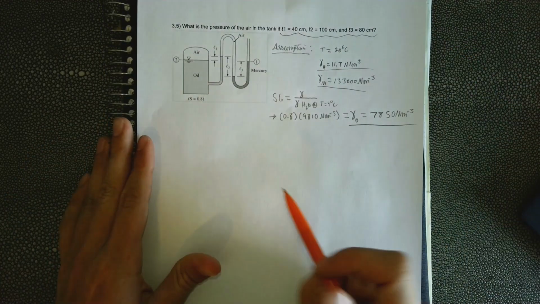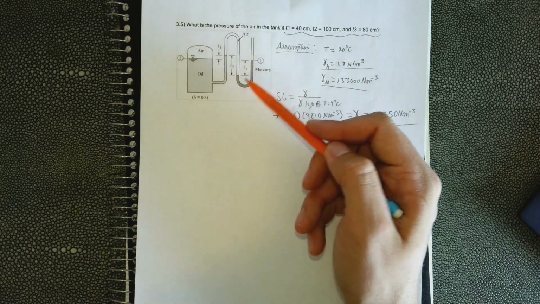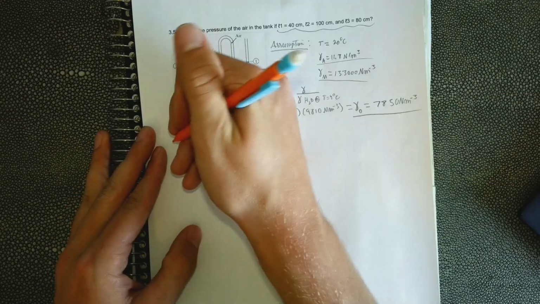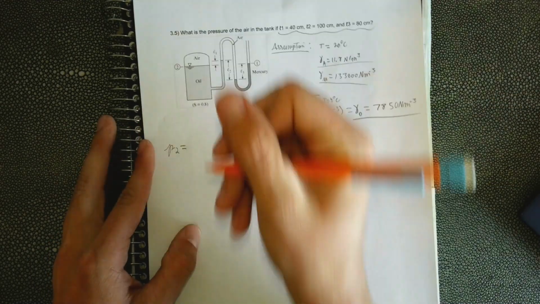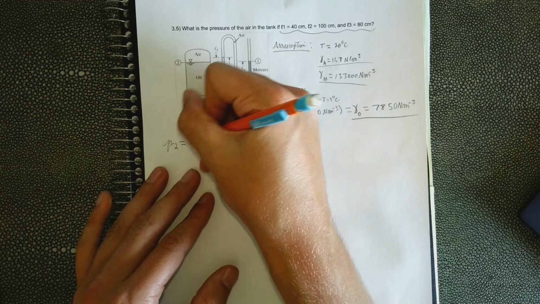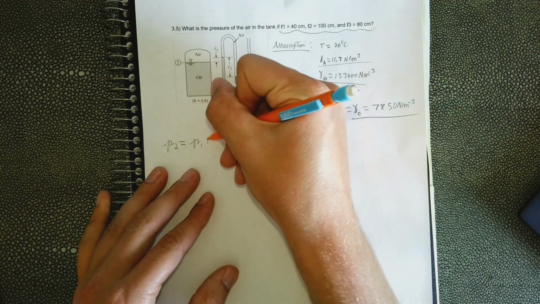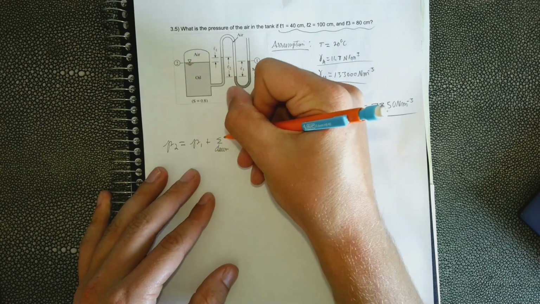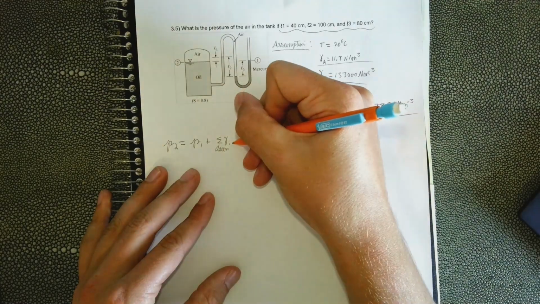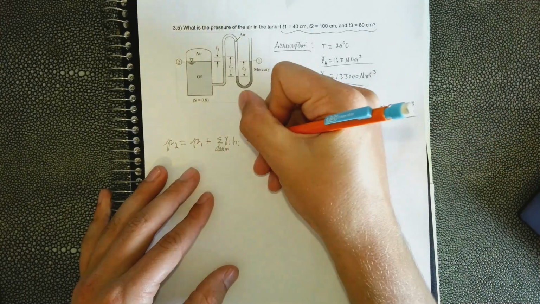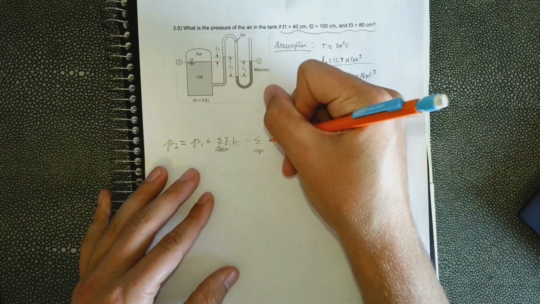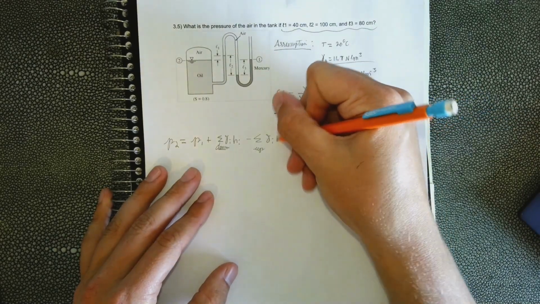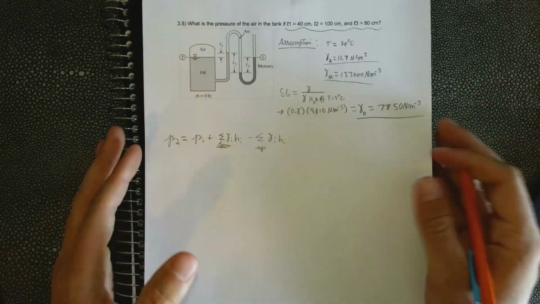The formula you use, this is called the manometer equation, when you have these curved tubes and we're finding the pressure. It says pressure 2 equals pressure 1 plus the summation, for everything going downwards, of the specific weight of that liquid times the height, and then you subtract the summation for everything going up. This is easier to explain once we just see it, instead of trying to explain the formula now. So we'll just go ahead and run through this.